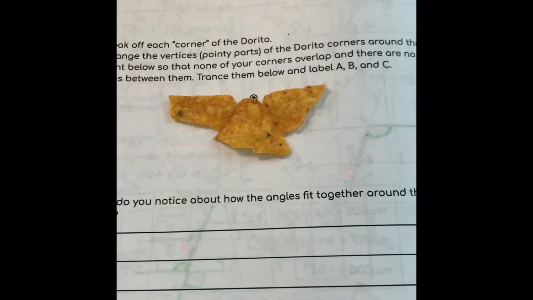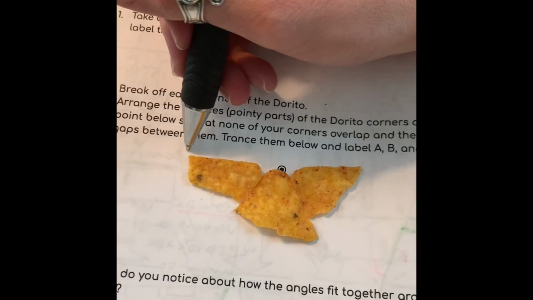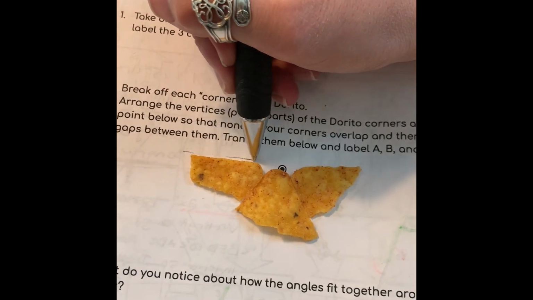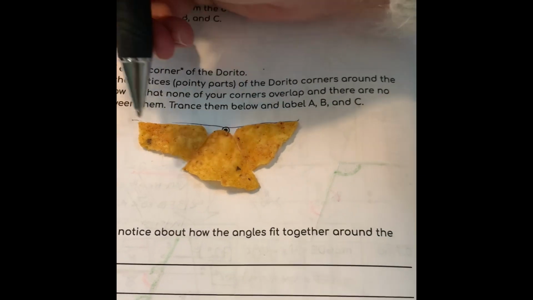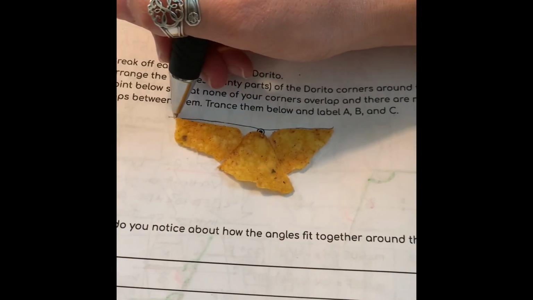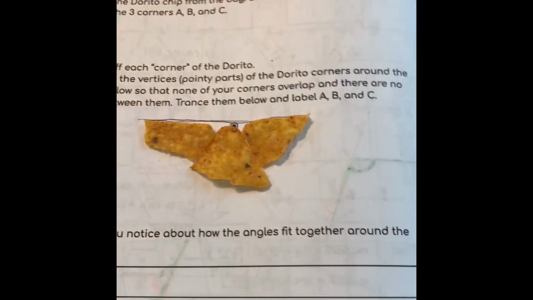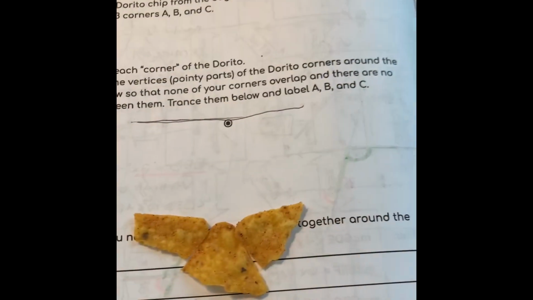If I were to trace these guys, this is going to create what type of angle or shape right here? Do we notice how that ends up creating a straight line, or just about a straight line if I knew how to just draw straight lines, which you guys know I don't.